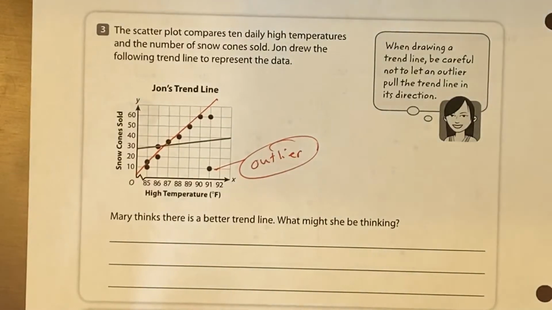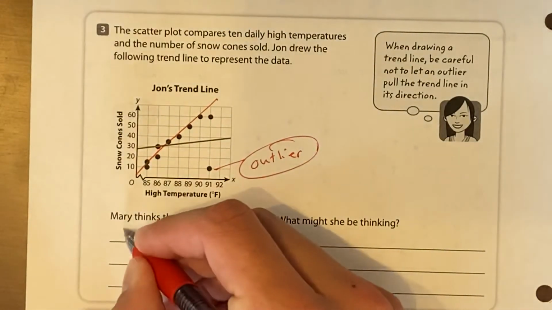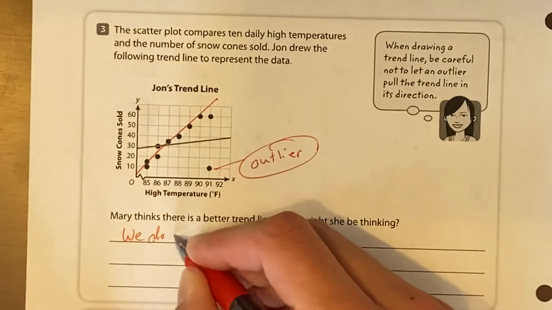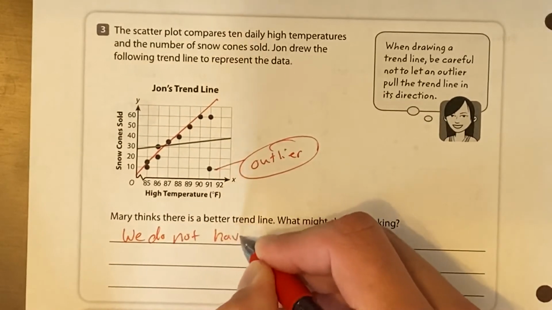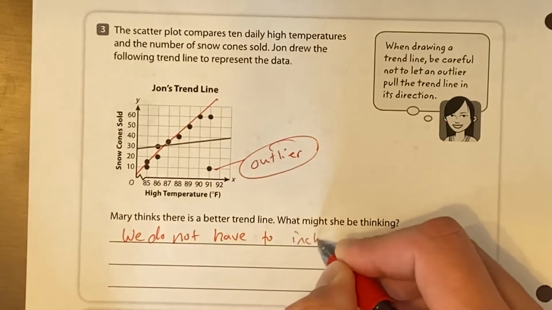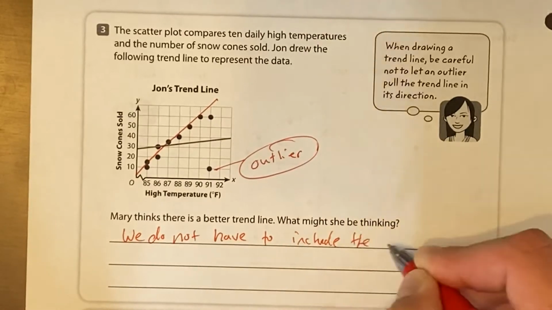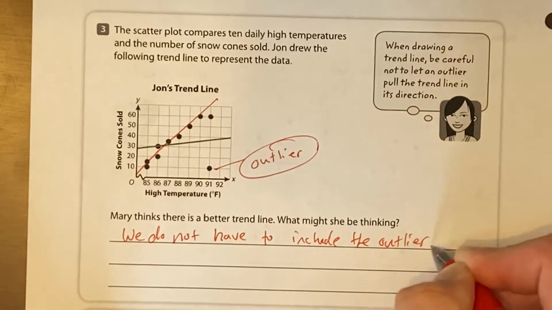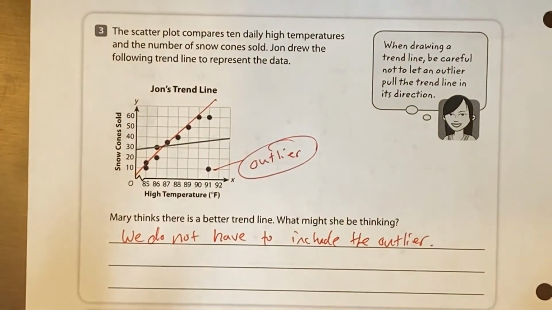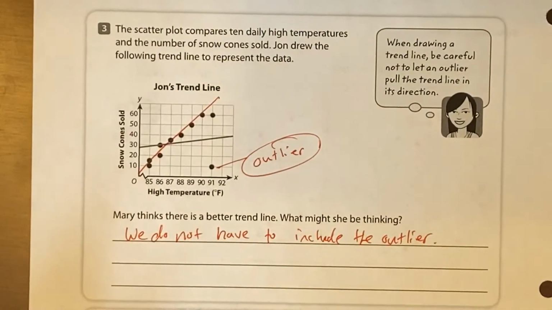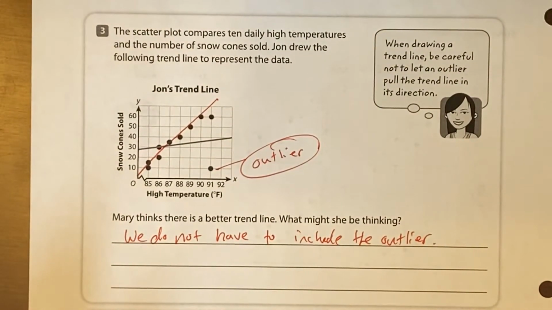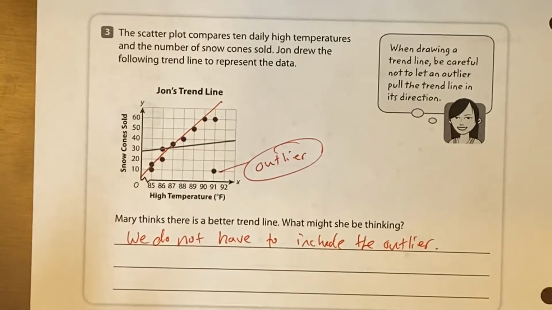And what might she be thinking? She's probably thinking that we do not have to include the outlier. Okay, and so what that means is when we're drawing our line of best fit, we don't have to include that outlier to try and get our line of best fit as close as possible to the outlier and the rest of the data points, because that's not going to give us an accurate representation of what our data points are doing here.